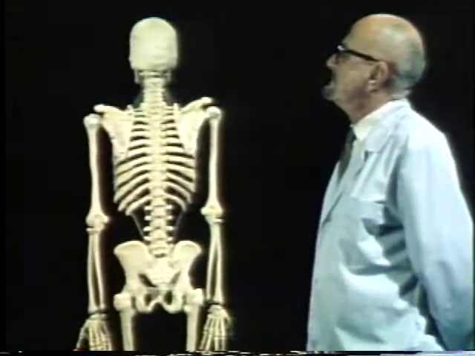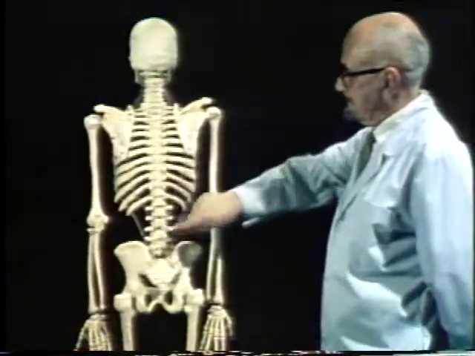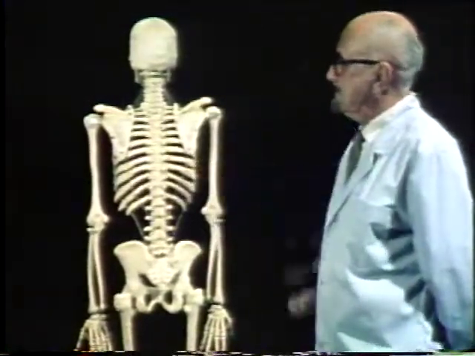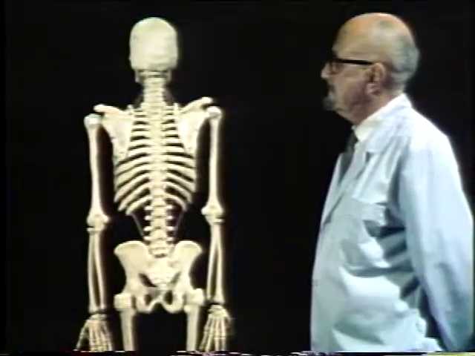The axial part of the skeleton consists of the skull, vertebral column, and rib cage. This presentation will demonstrate the major features of the vertebral column.